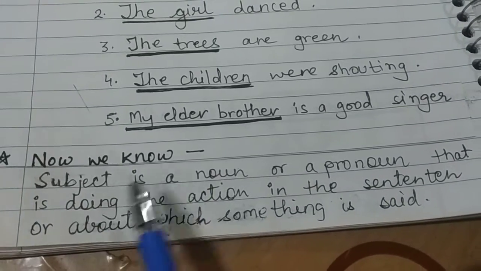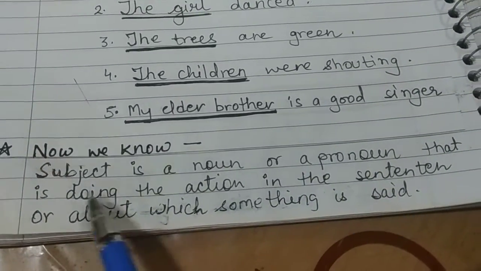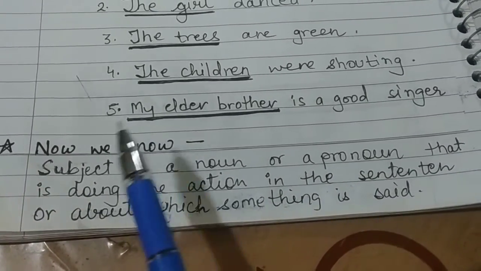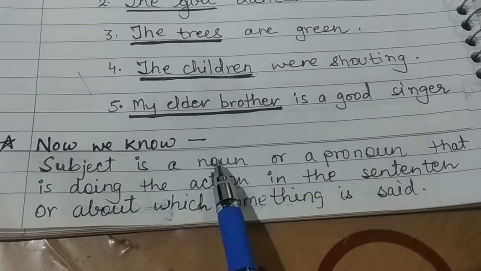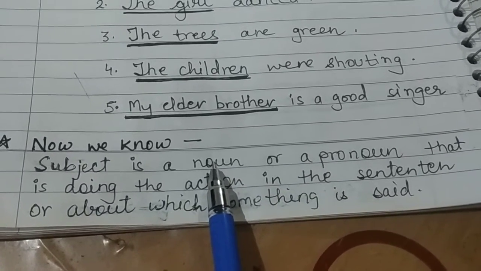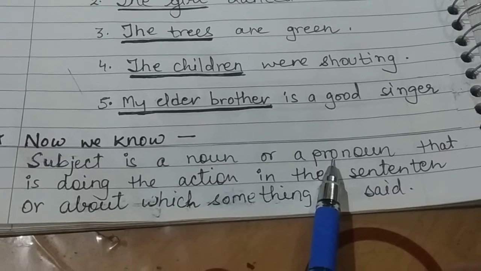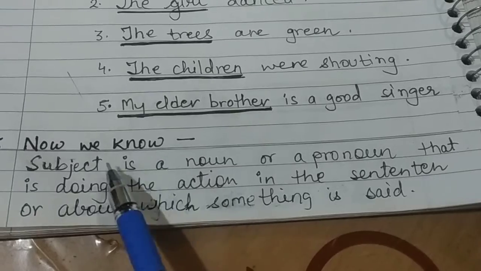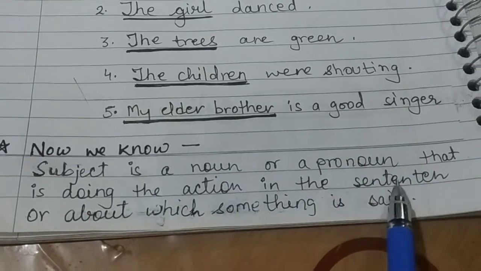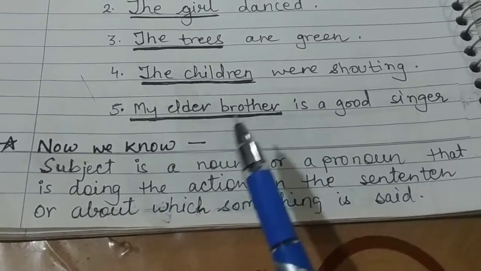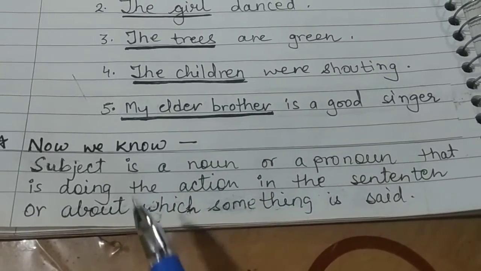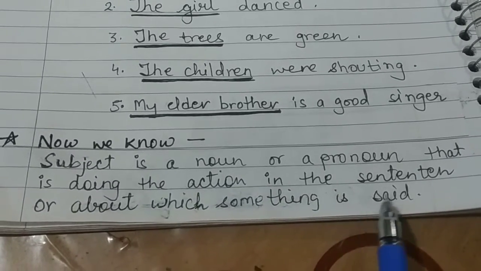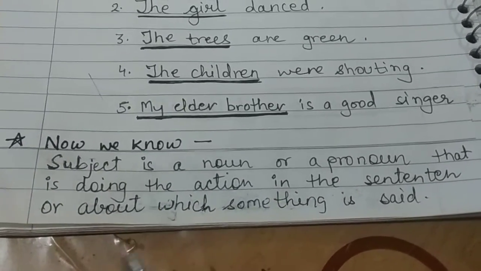Now we know that subject is a noun or a pronoun that is doing the action in the sentence or about which something is said. It means subject can be a noun or a pronoun. Noun means a person, place, animal or thing, or it can be a pronoun: he, she, it, they, we, you, I, right? So the noun or pronoun who is performing the action in the sentence will be your subject. Or it can be that about whom we are talking or about which something is said, is known as subject.